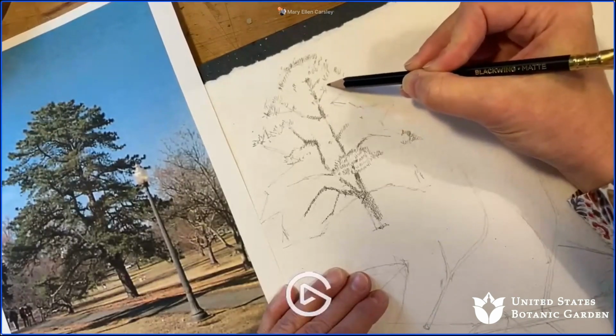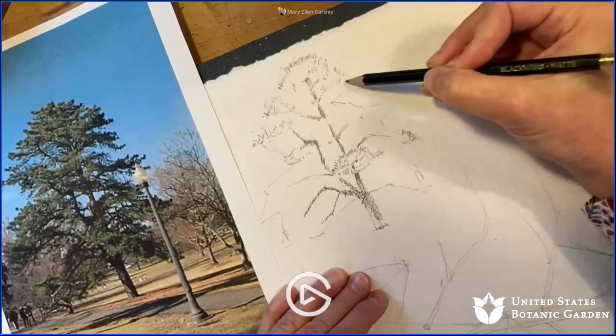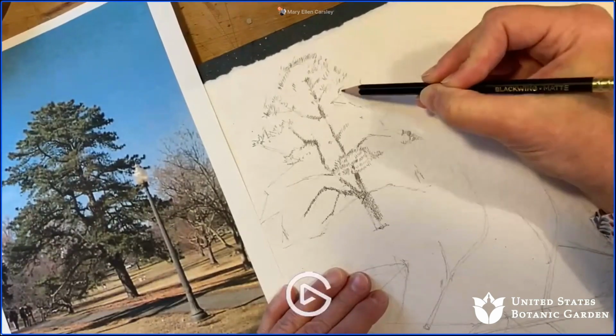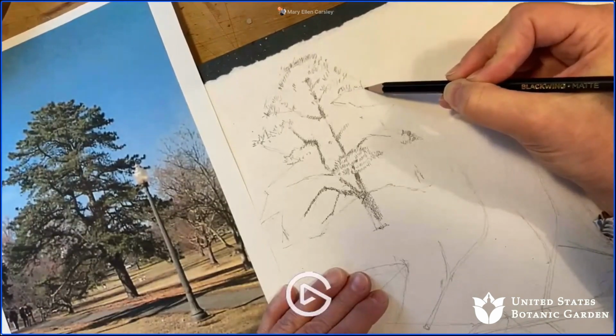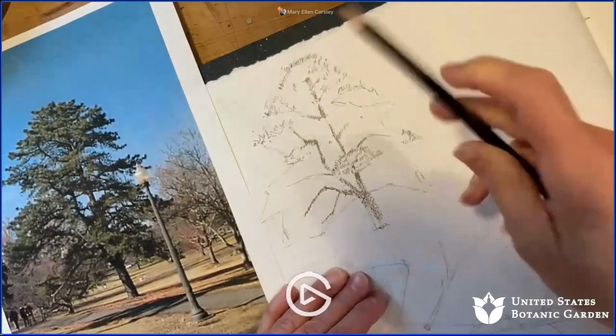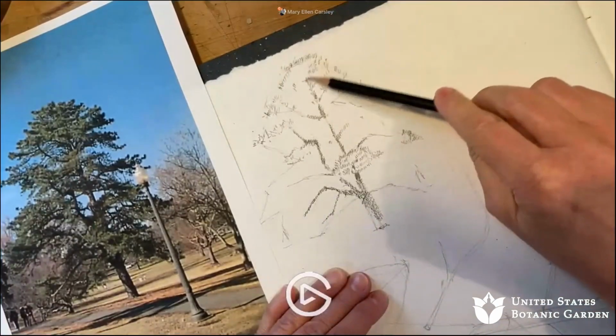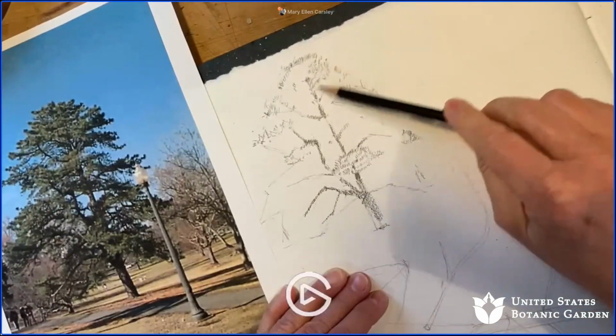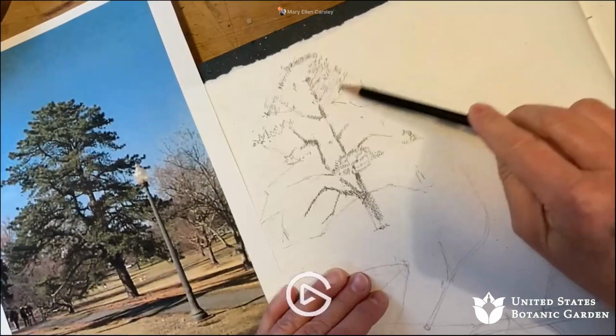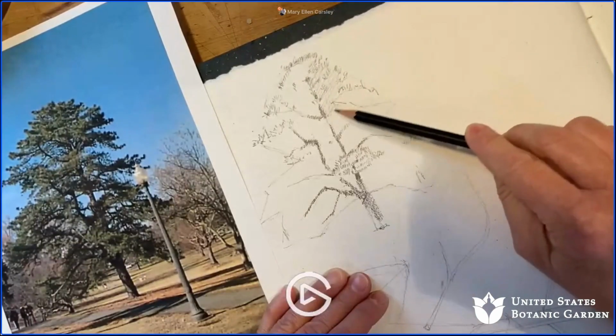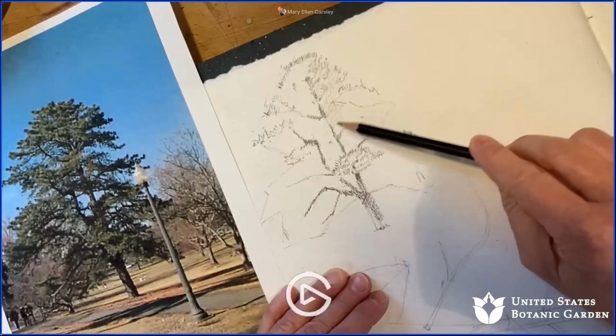And you're going to see I'm adding in little branches. I'm editing and adding detail as I go along. Now, the next thing that I will do, I'm going to do something that's going to seem really bold. But what I'm actually doing is, there's a dark side of this tree.